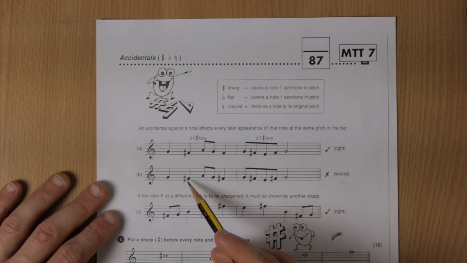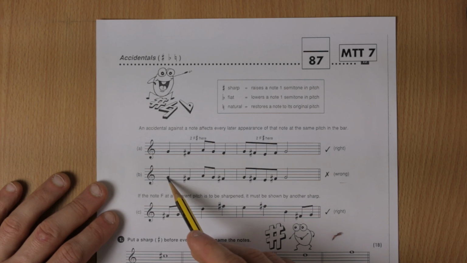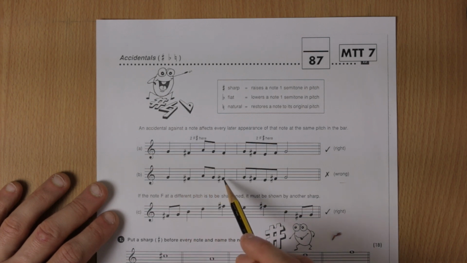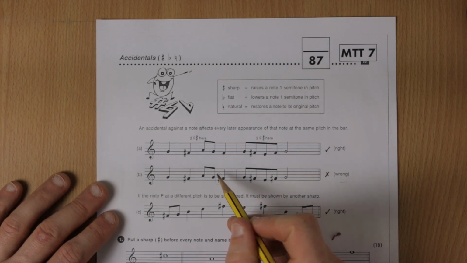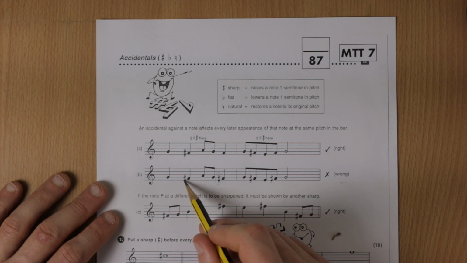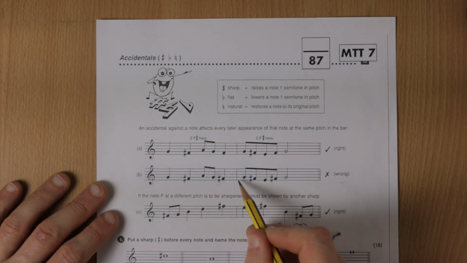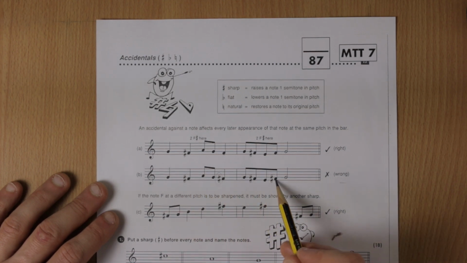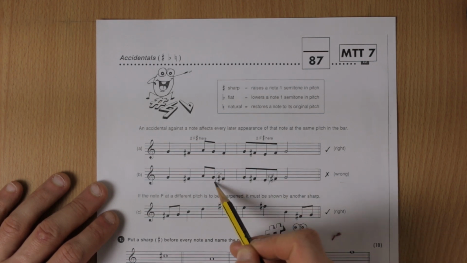Now we've got an example here which is wrong, which is the same notes, G, F sharp, A, G, and then they've got F sharp here again, and you don't need to put in that symbol. That symbol there is wrong because we don't need it. We've already got one there and it affects all of them in that bar. And the same here, we've done the F sharp again, which is wrong. So that's wrong and that's wrong.